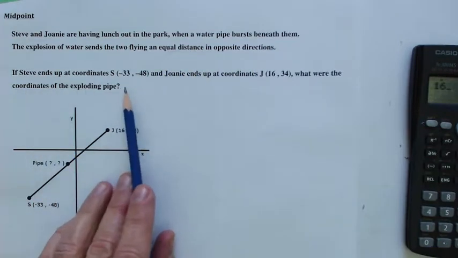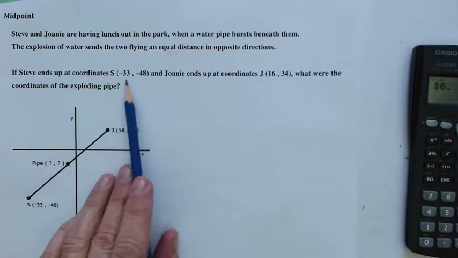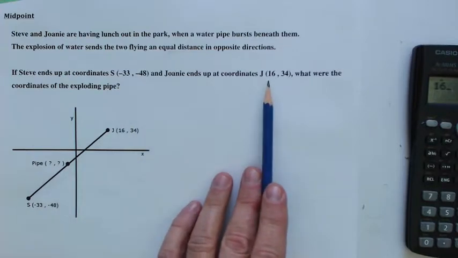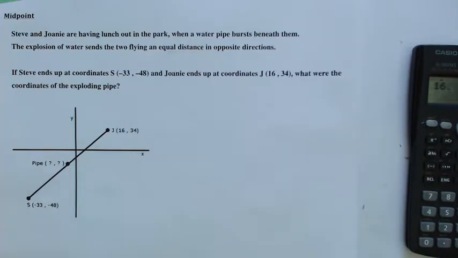If Steve ends up at coordinates (-33, -48), and Joni ends up at (16, 34), what were the coordinates of the exploding pipe?